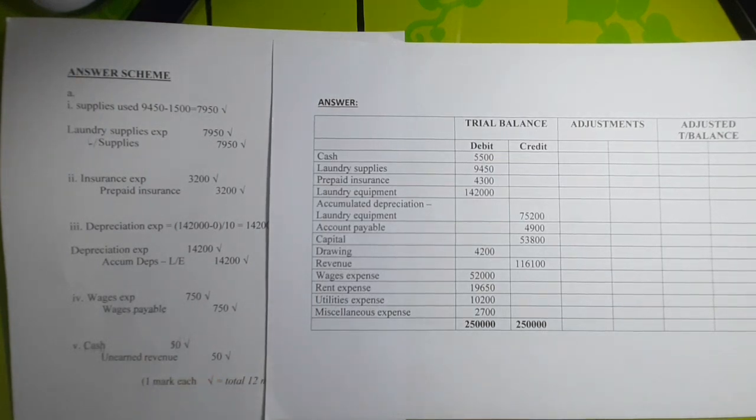The first thing that you have to know is the definition of the adjusted trial balance. An adjusted trial balance is a trial balance prepared after you have done the adjusting entries. The way to prepare the adjusted trial balance is easy. I think step number 6 in the accounting cycle is the easiest step to do.